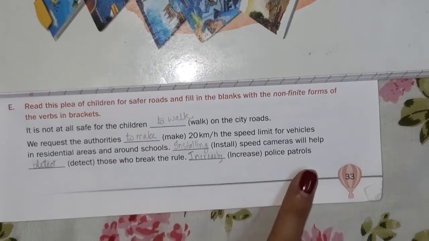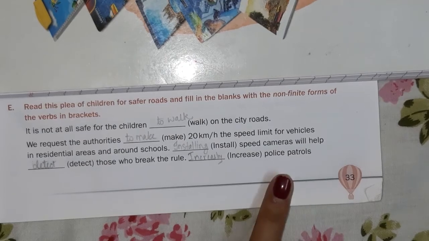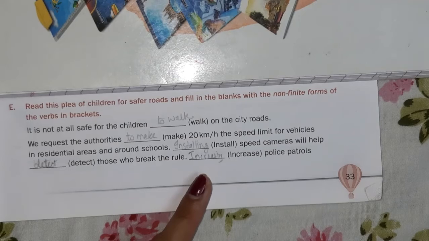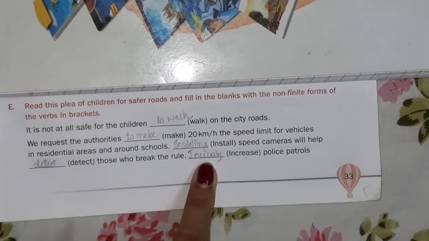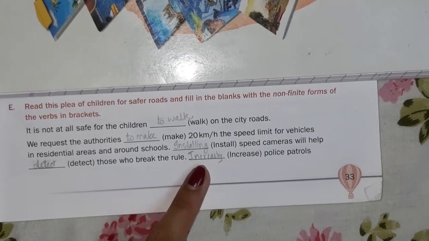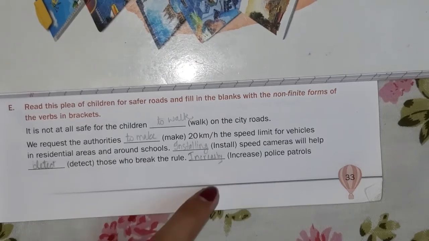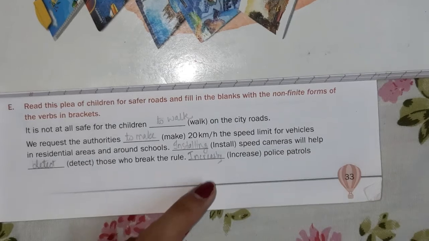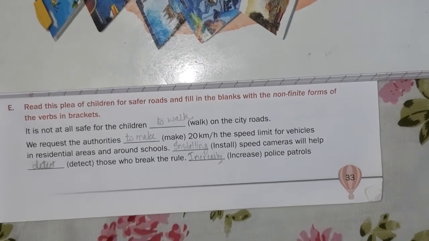Increasing police patrol. Up to here I am giving; the rest on the next page you try on your own. So here, increasing police patrol, that one you have to use here. Sorry, it is not increasingly, it is increasing.